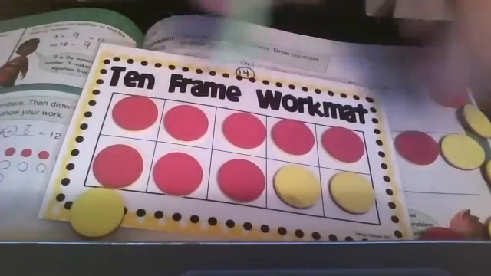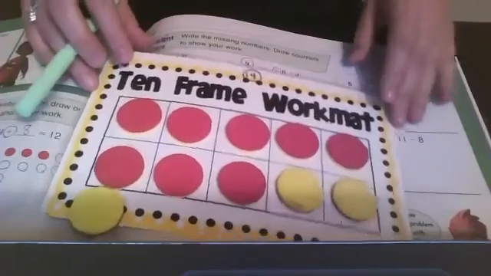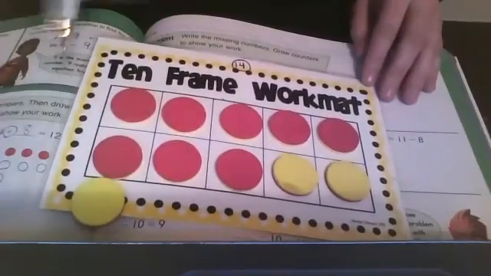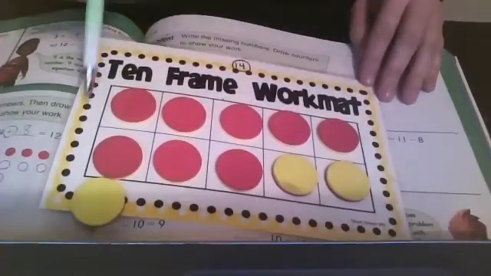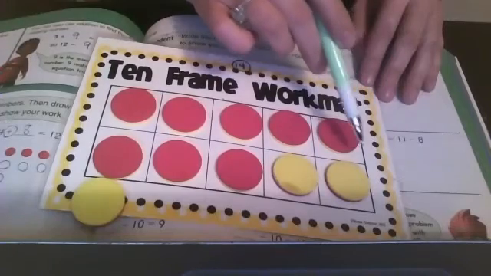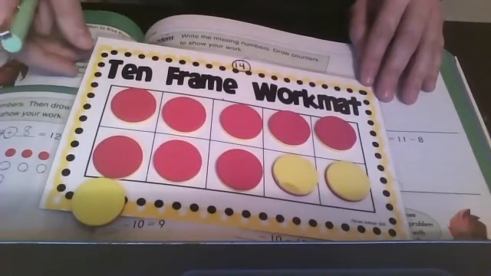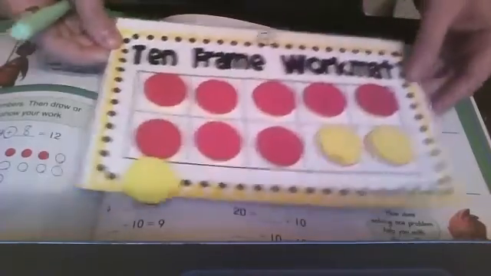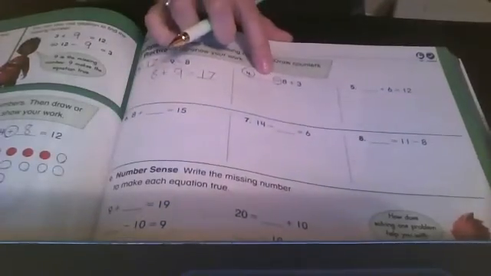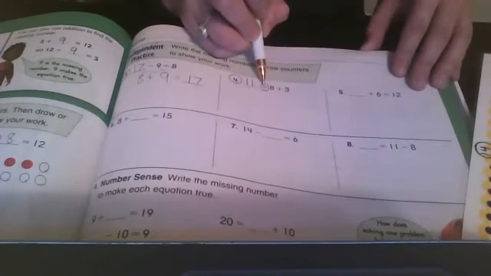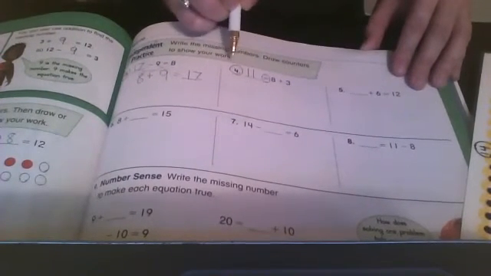Now I'm going to count these up and see what my sum is. Was I able to make a 10? I sure was, so I can just count on from there. 10, 11. 8 plus 3 gave me a sum of 11. So 11, going back to my original problem, equals or is the same as 8 plus 3.